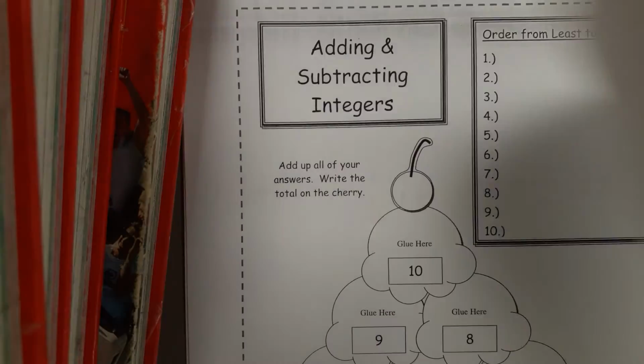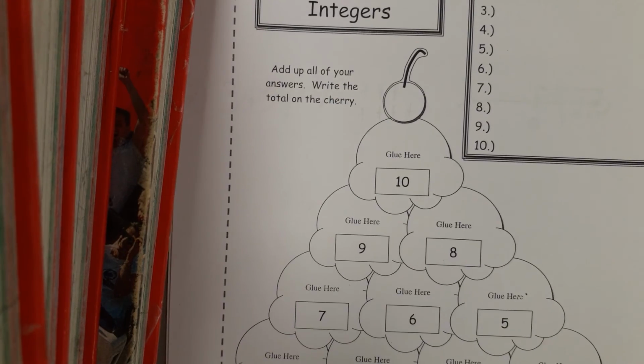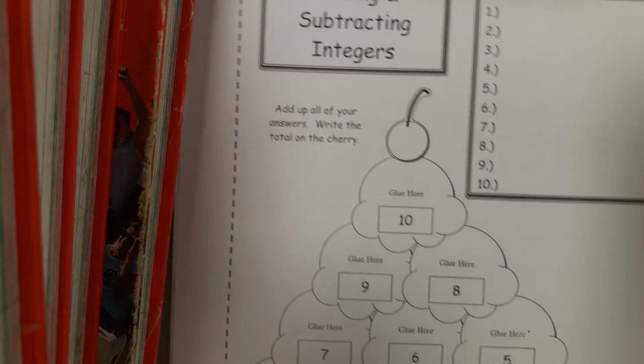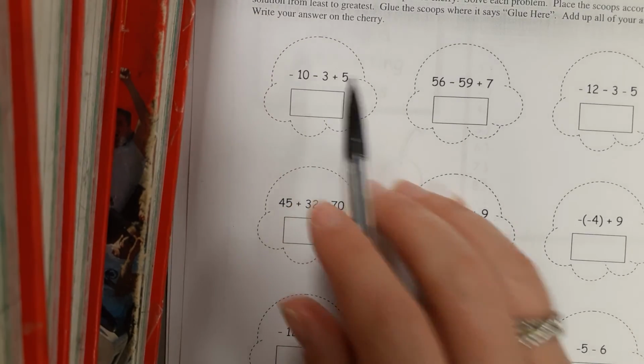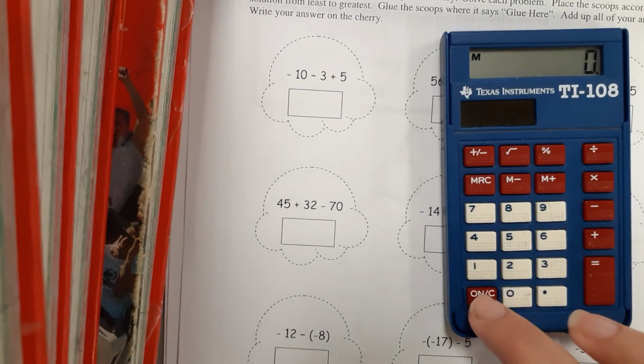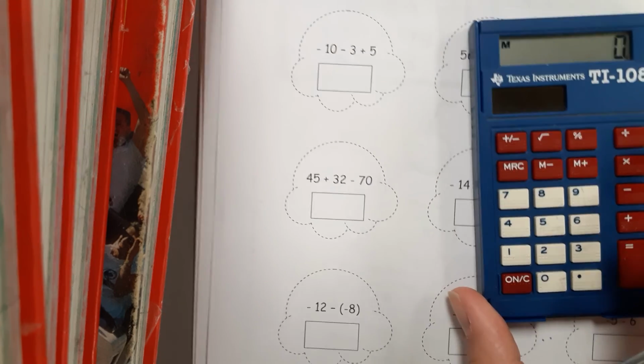Okay, this last sheet that we're doing today, this is a fun ice cream sheet. So what you're going to do is solve the scoops, and then you're going to cut it and glue it where it goes, and then you can color and decorate, okay? So we got negative 10 minus 3 plus 5, okay? So you can use your calculator for these.